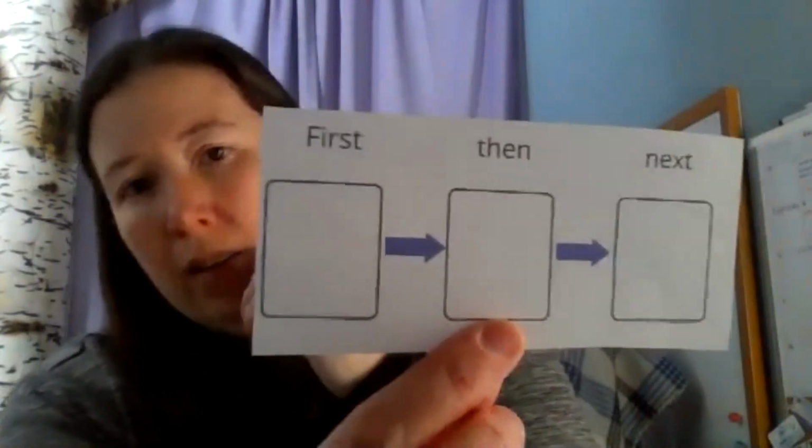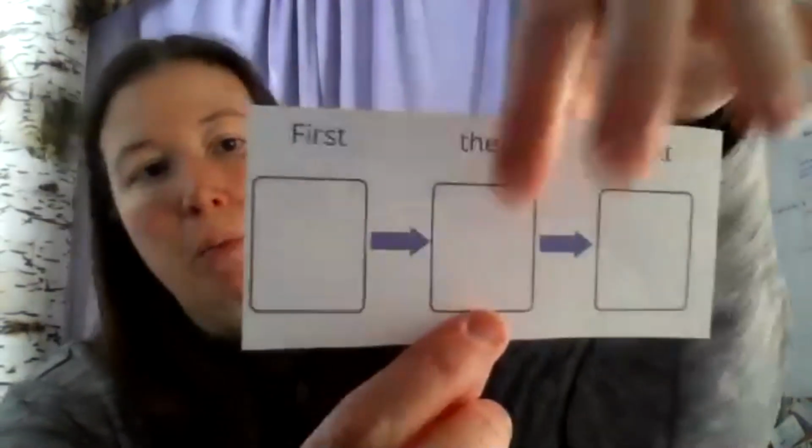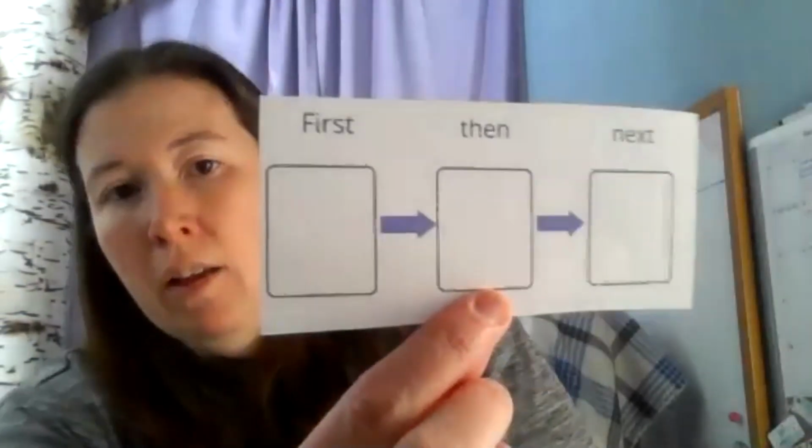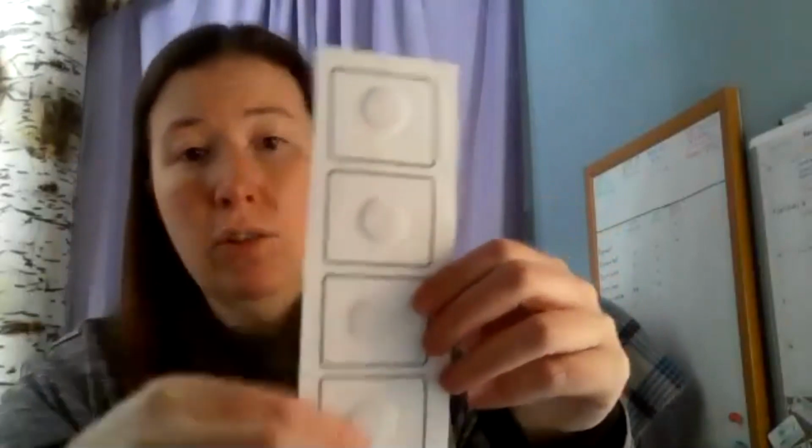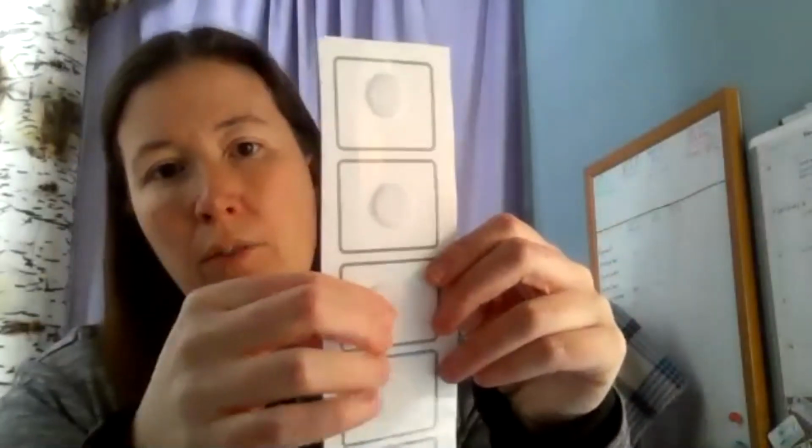This is a first-then-next. So again, being able to add another thing. So this would be before a long schedule. So three-step directions instead of two-step directions. Just a very basic thing. The next step then would be just a basic schedule board. I made this; they're just squares, laminated, with a Velcro tab on it.